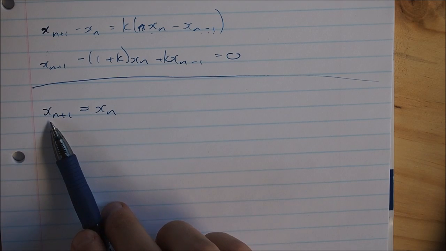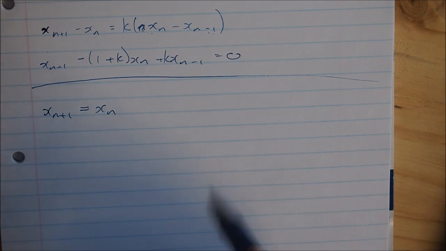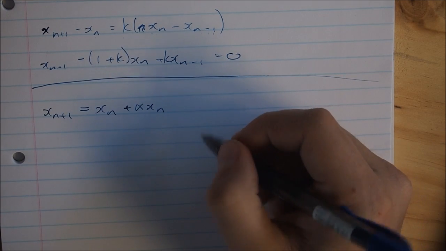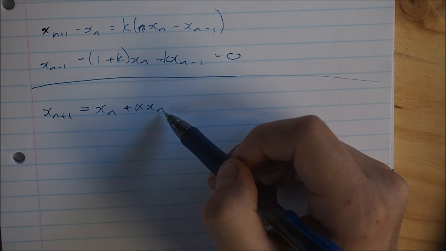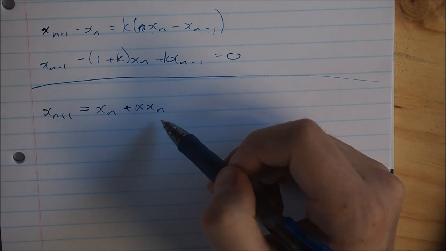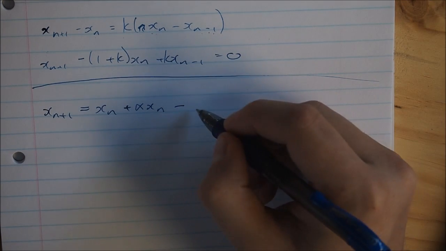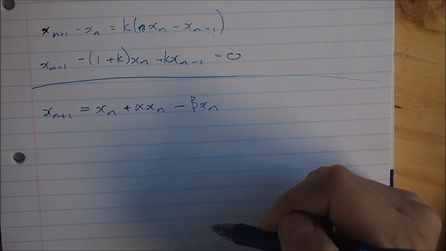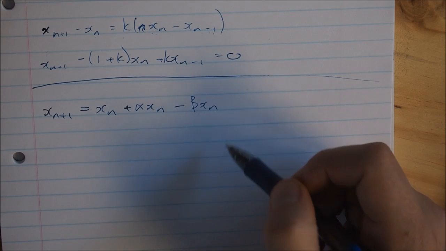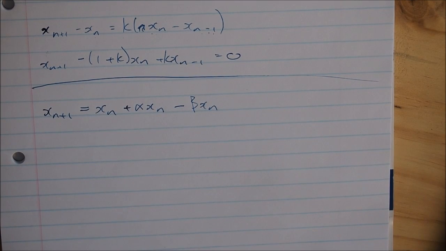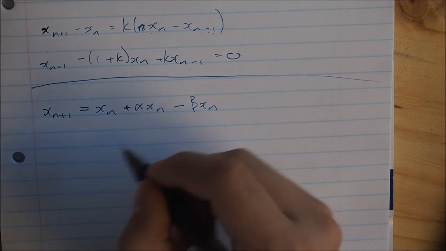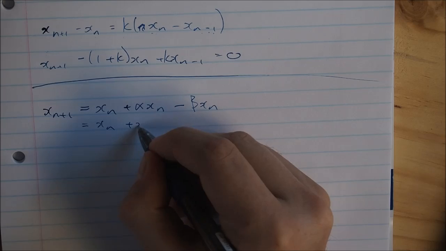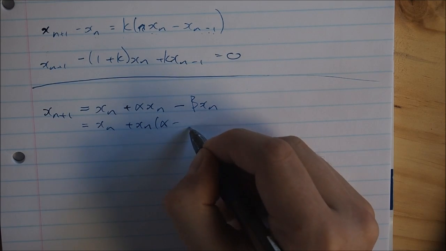So the number of animals we have next year is going to be the number we have this year, plus however many are born. Alpha is the breeding rate, so alpha times x_n is the number of animals that are born, and then we subtract off beta x_n, the proportion of animals that die off. So the death rate would then be beta x_n. And we can obviously group this together, so x_n times (alpha minus beta).